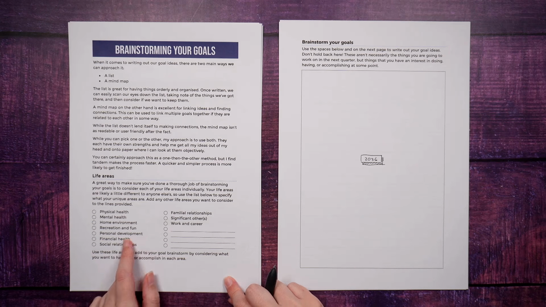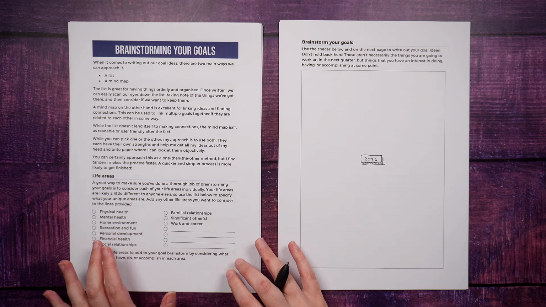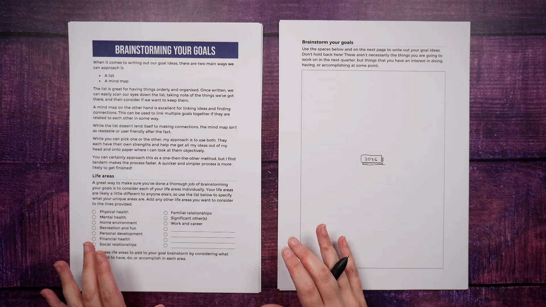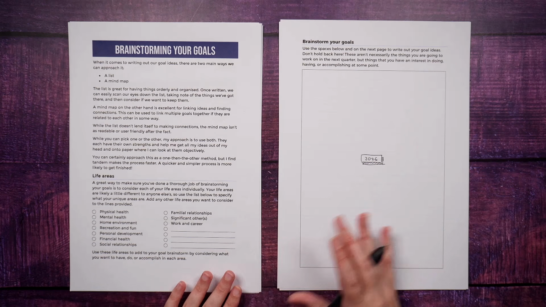But you do not have to use every single life area. Not all of them are going to be applicable. Not all of them are going to be necessary. And even if it is an applicable life area, maybe you don't really want to set goals in it. That's totally fine as well.